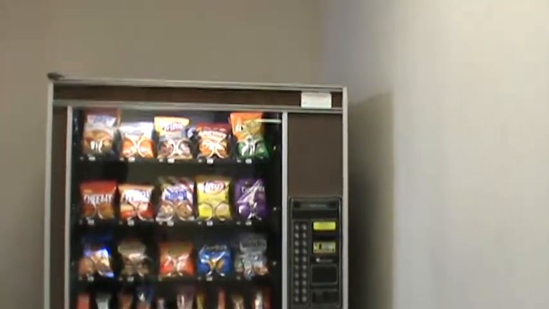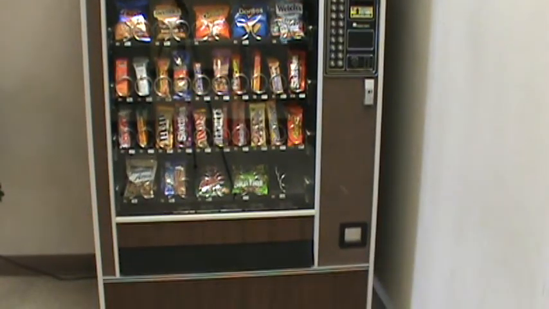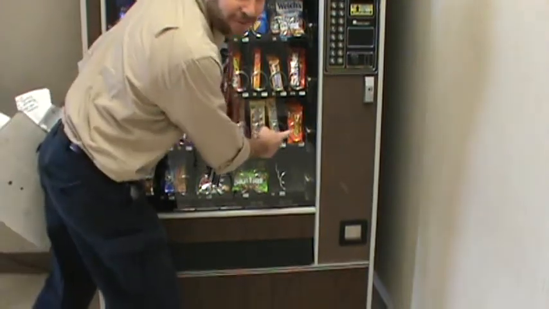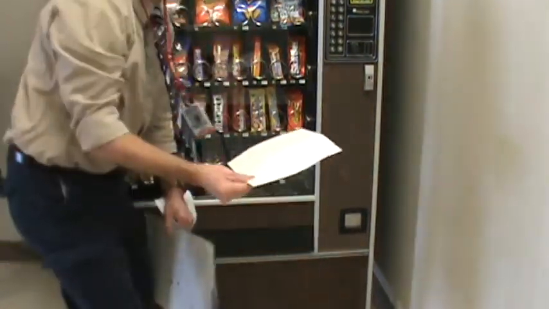No, we're not going in the restaurant. Hey, the candy machine. Oh, look, a Butterfinger. Yeah! Found some math. Okay, let's do this one.